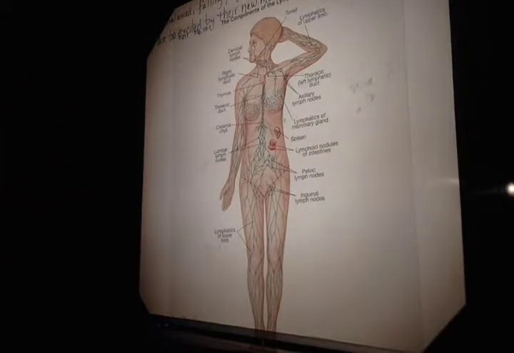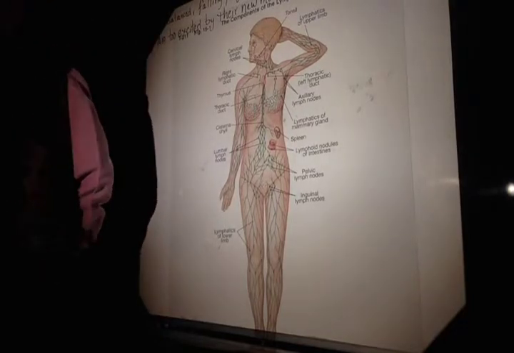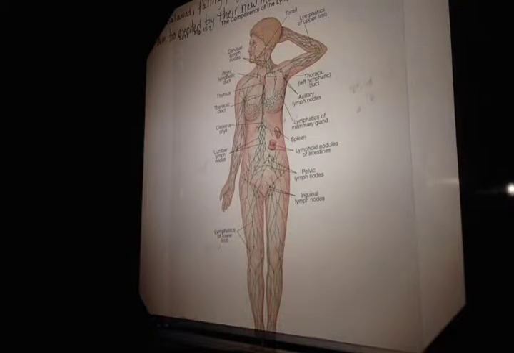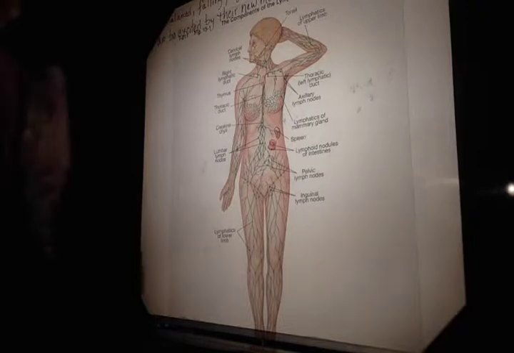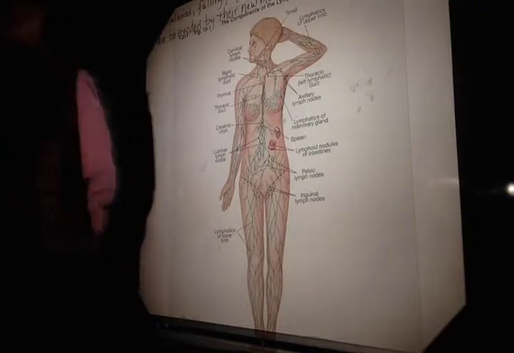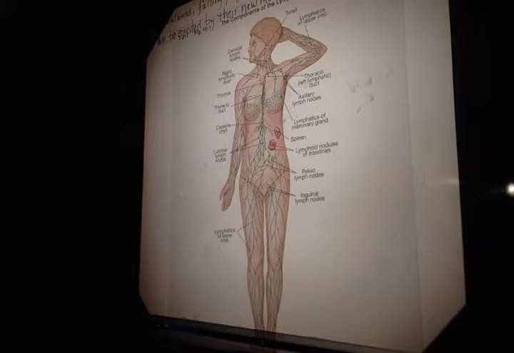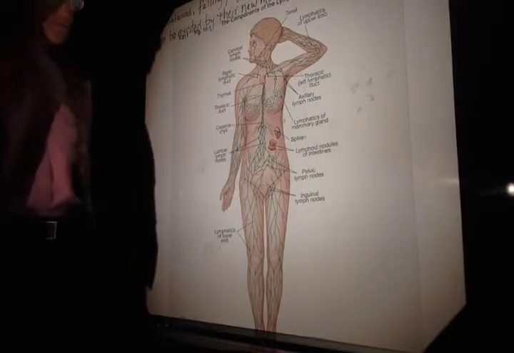Now, there are a couple of obvious reasons to learn the components of the lymphatic system. The lymph system drains the tissue spaces.